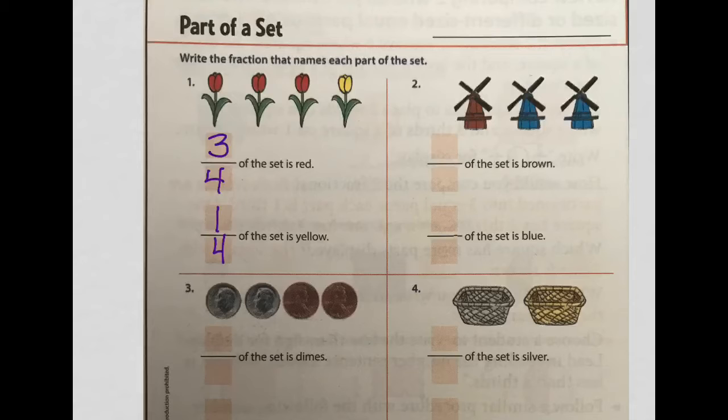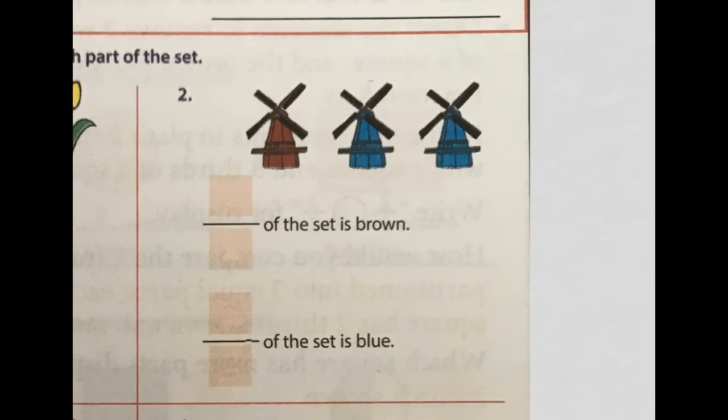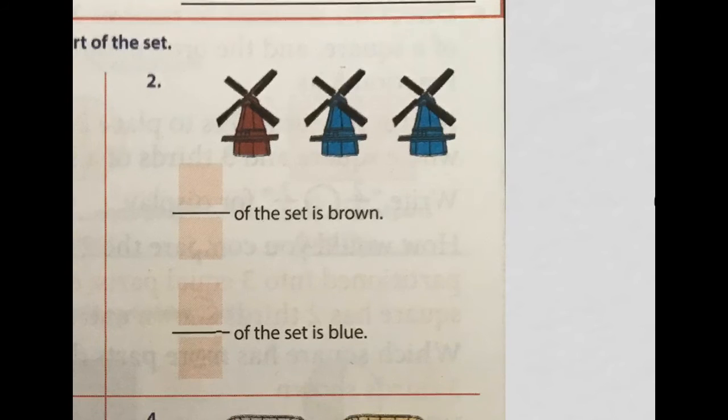All right, let's look at number 2. We have windmills. All right, number 2. How much of the set is brown? Well, again, let's figure out how much is in the set total. How many pieces? I see 3 windmills. How many out of those 3 are brown? Good. 1. So 1/3 of the set is brown.